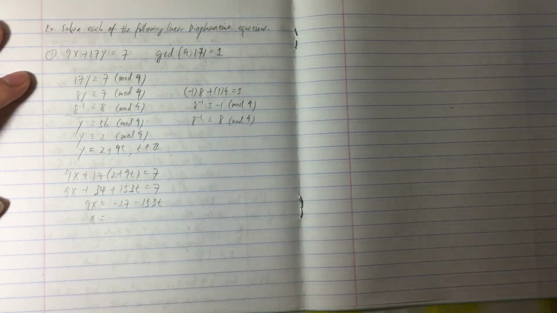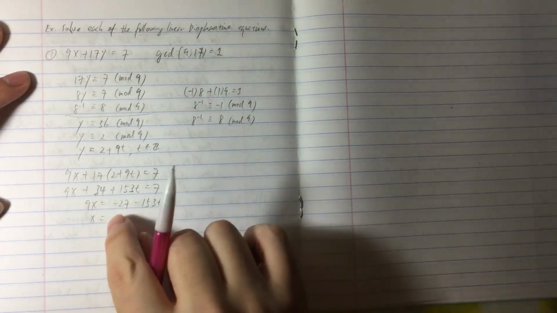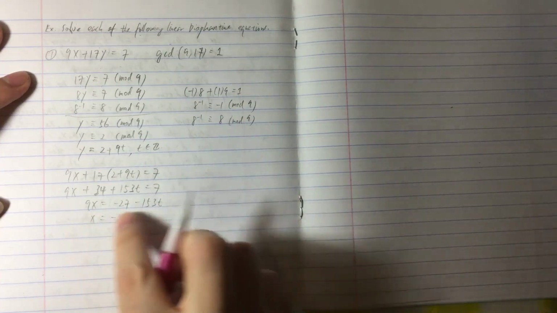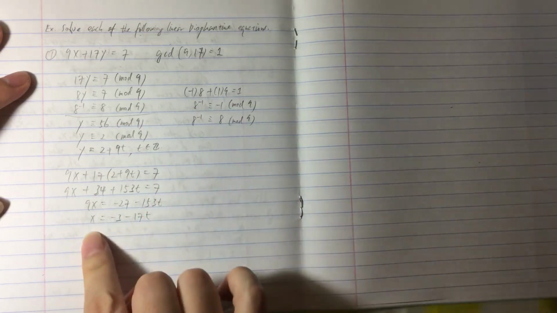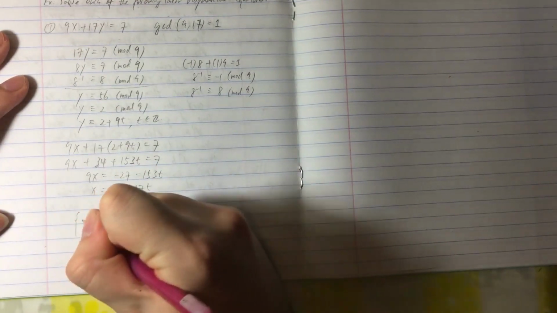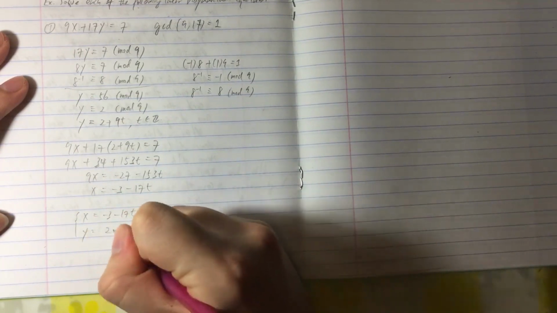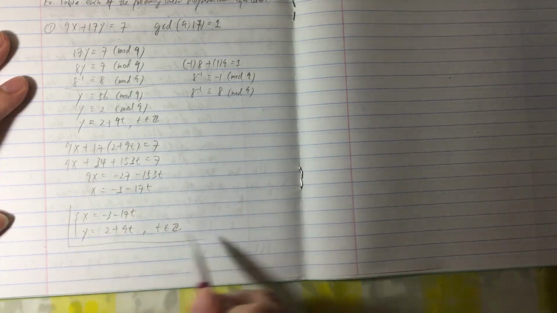If we solve everything correctly, we must get integer solutions. If we don't get an integer solution, that means we made mistakes somewhere. 27 divided by 9 is 3. 153 divided by 9 is 17. So x is -3 minus 17t. So the solution for x and y, put it together: x is -3 minus 17t, y is 2 plus 9t, where t can be any integer. That's the solution to this linear Diophantine equation.